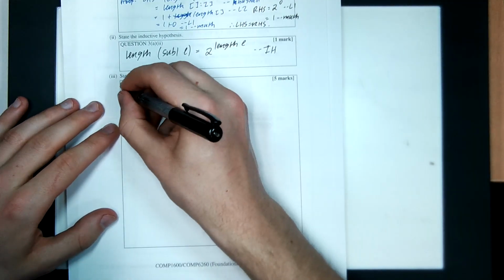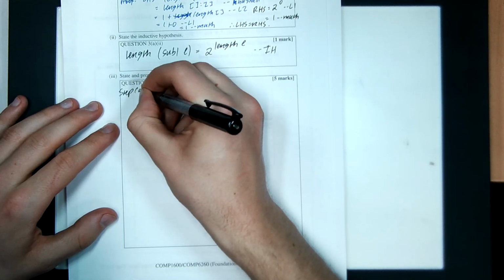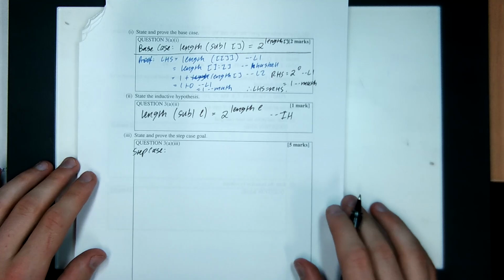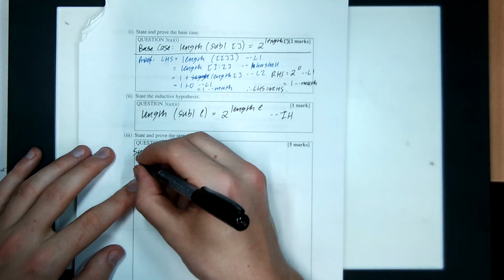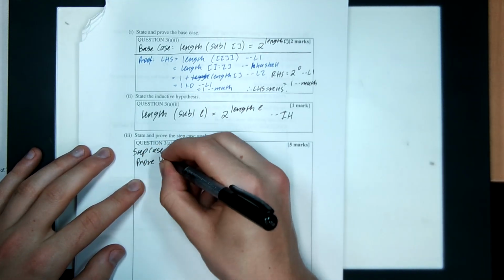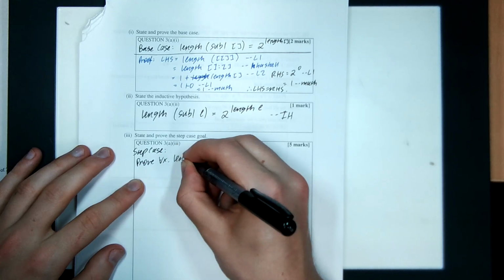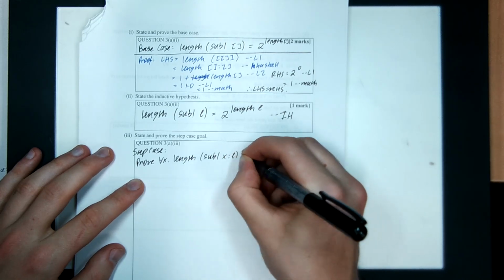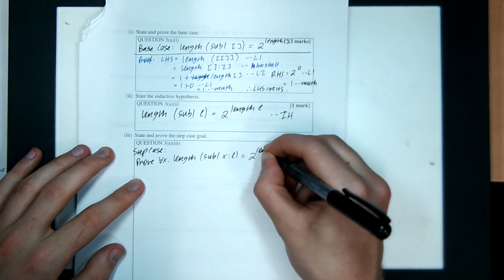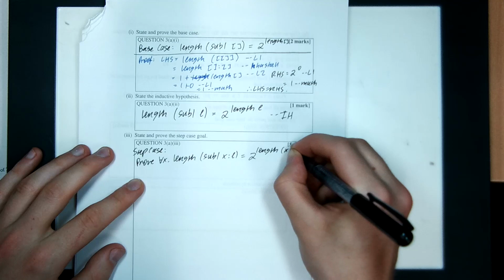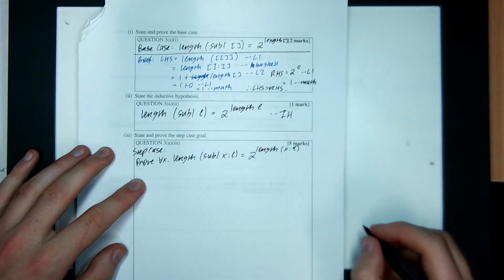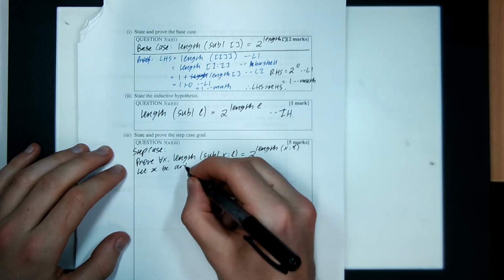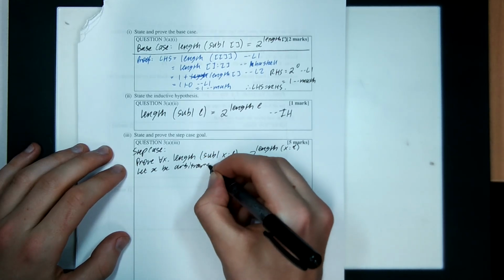Okay, so what's the step case? Step case is for any new element X bolted onto the front of the list L, the property is still true. So we need to prove for all X, length of subl of X cons L is 2 to the length of X cons L. Okay, so I guess we'll let X be arbitrary and then proceed with the proof.